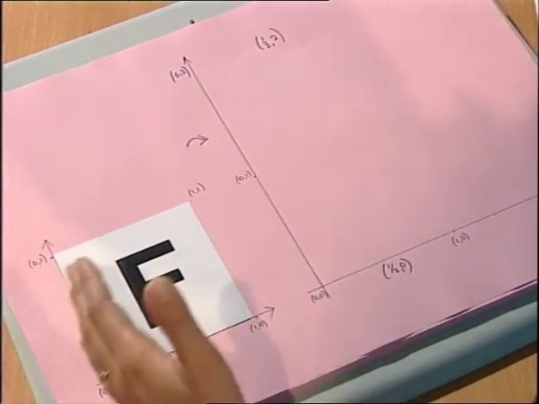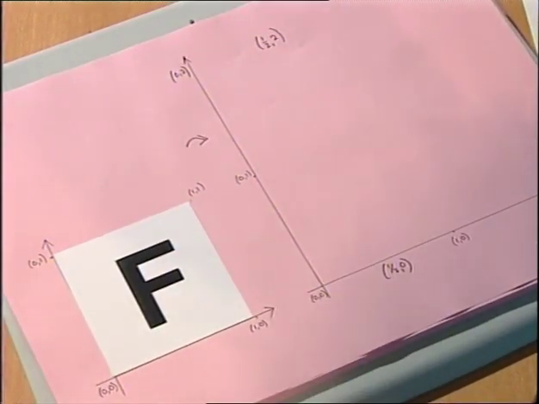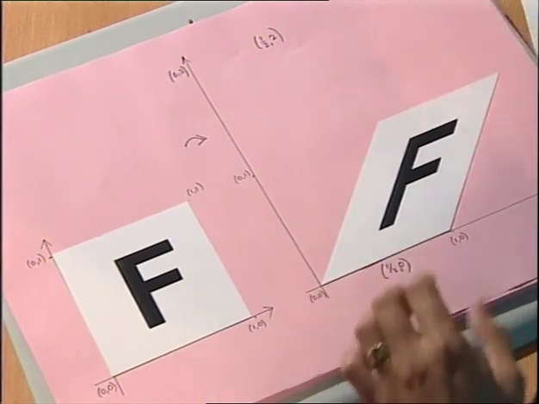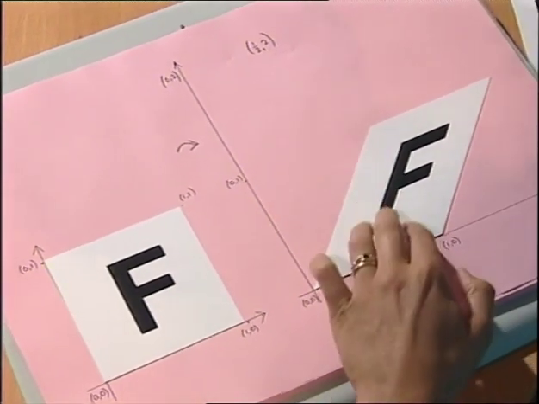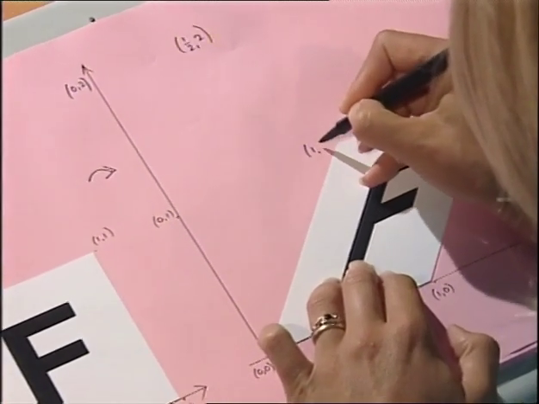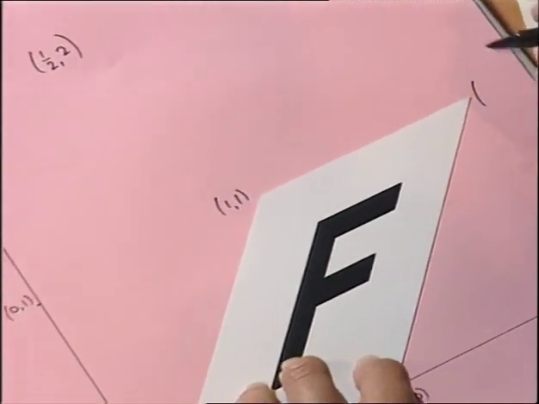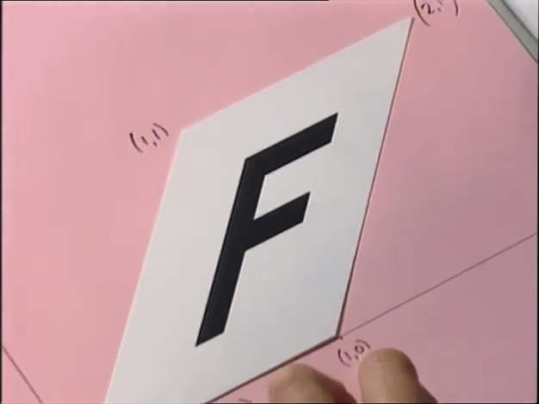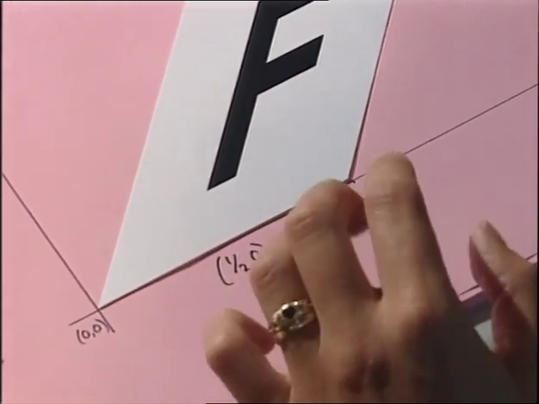And a final transformation we'll be looking at will be a shear, which pushes the unit square over by 1 in the x direction in this case, so that it looks like that. This vertex becomes (1, 1), this becomes (2, 1), and this one remains unchanged. It is indeed rather more exotic.